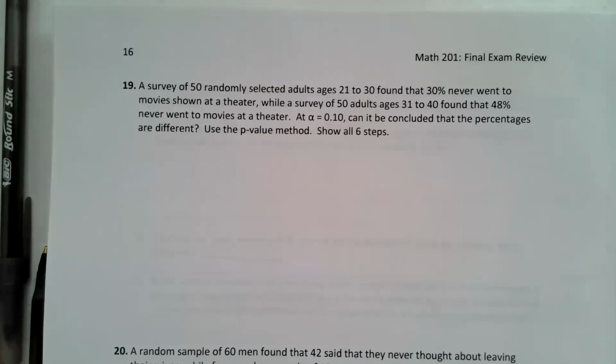It says a survey of 50 randomly selected adults ages 21 to 30 found that 30% never went to movies shown at a theater, while a survey of 50 adults ages 31 to 40 found that 48% never went to a movie at a theater. At alpha equal to 0.10, can it be concluded that the percentages are different? Use the p-value method, show all 6 steps.